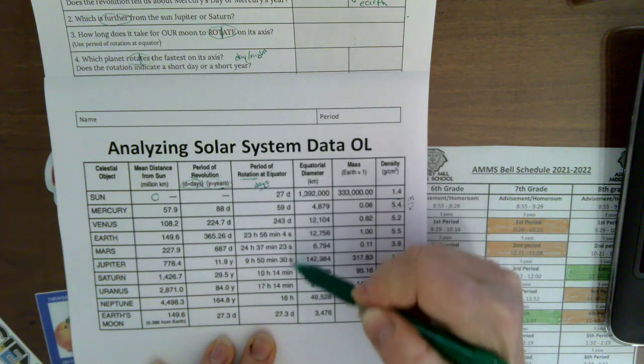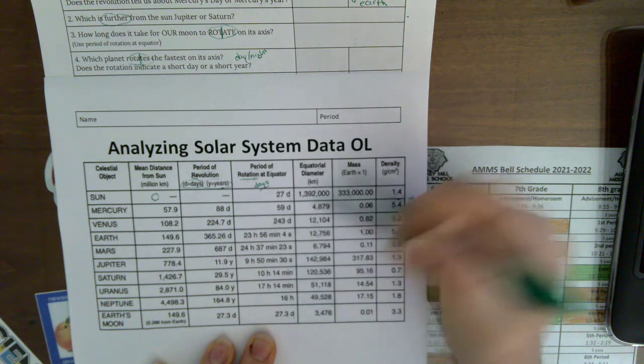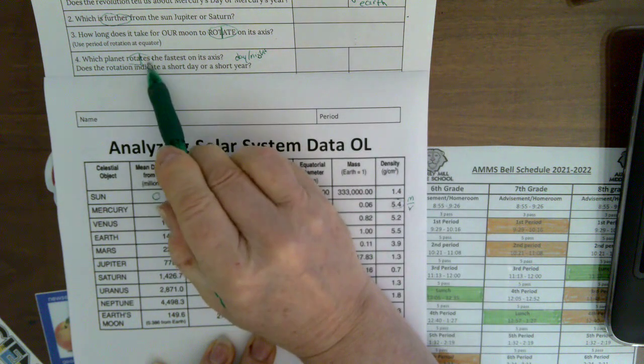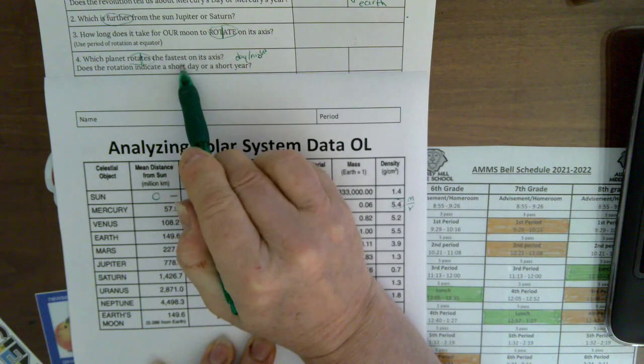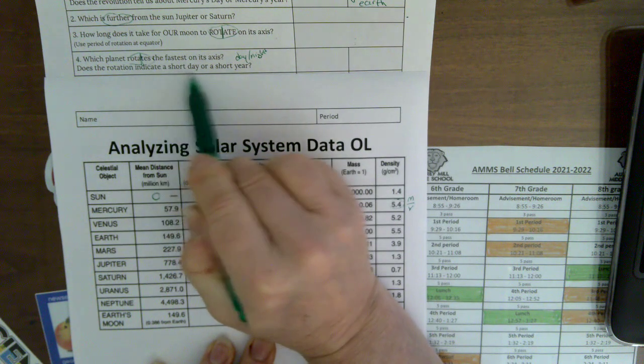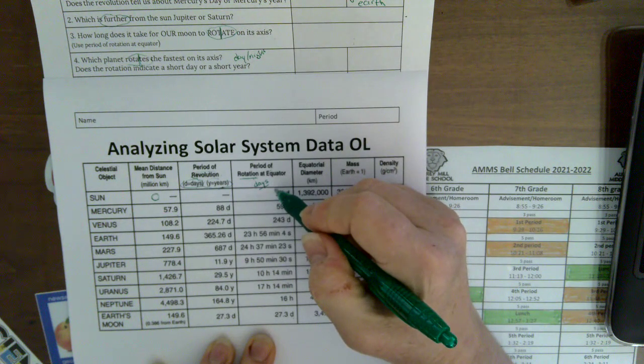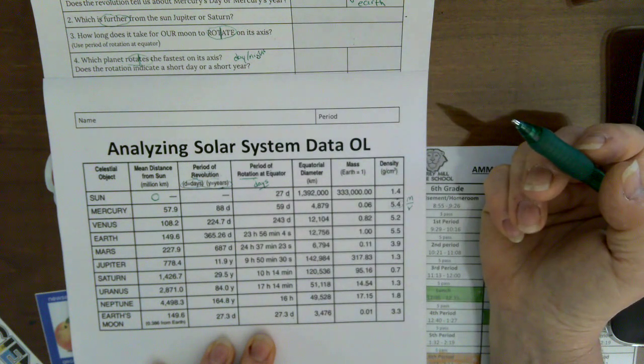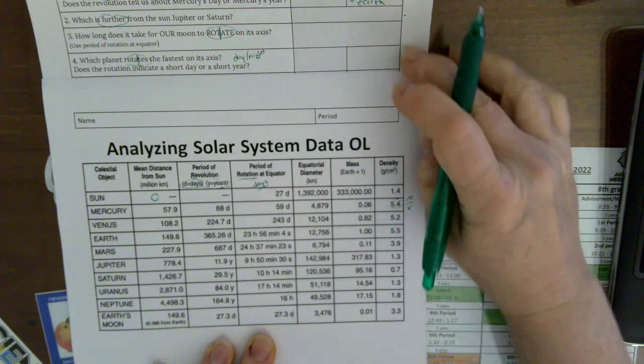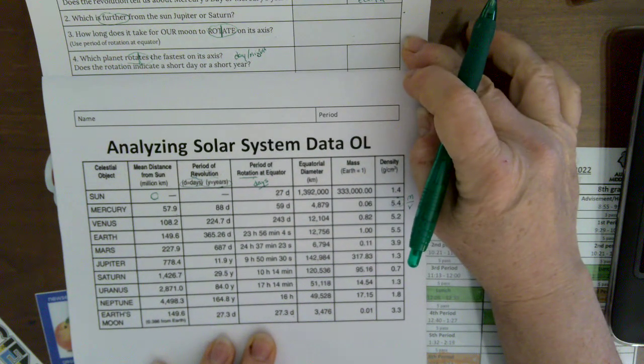And then we know the Earth moon is 27.3 days. So looking at this data, you're trying to find out which planet rotates the fastest. So which one has its shortest day? Pause the video if you need more time.